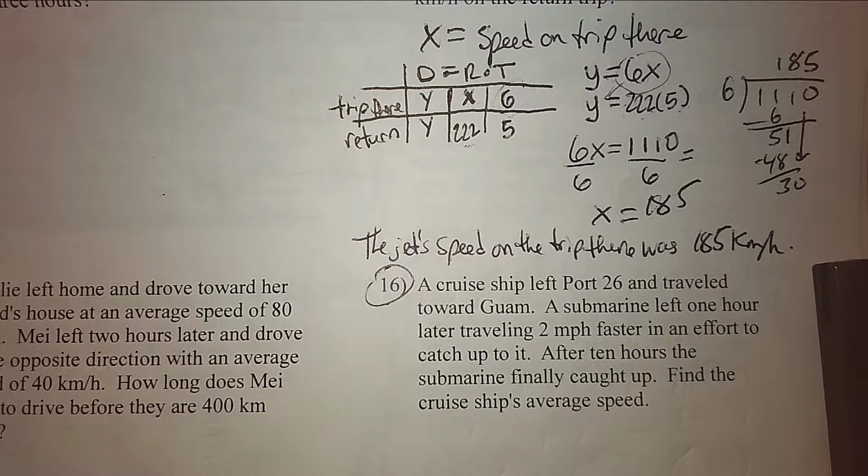So again, I'm just walking around to give you time to read it and annotate it. Can you set it up? Do you find it helpful to have a little chart to organize the information first? And then go from there.